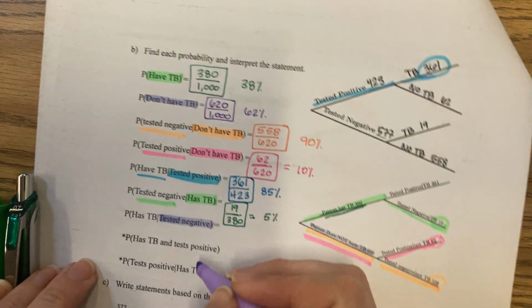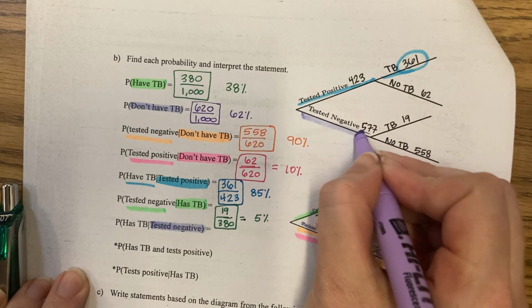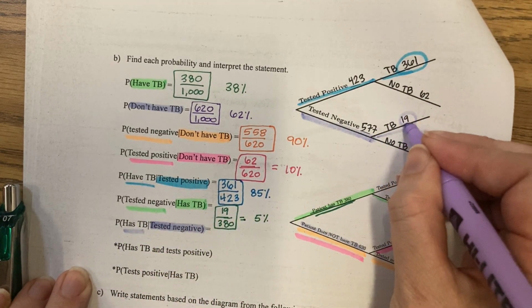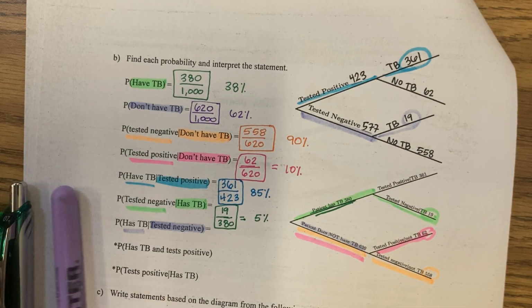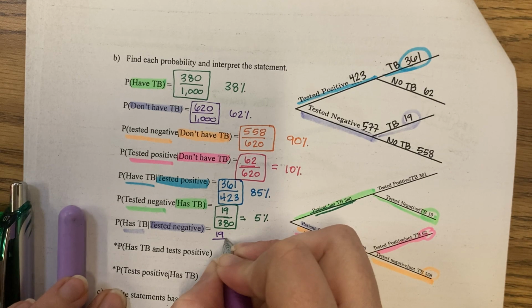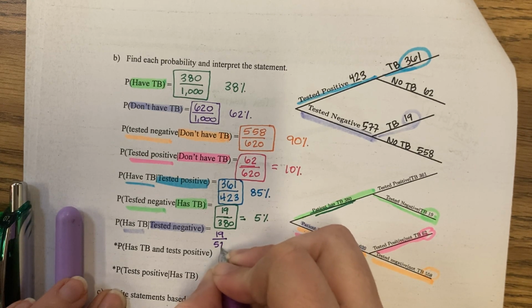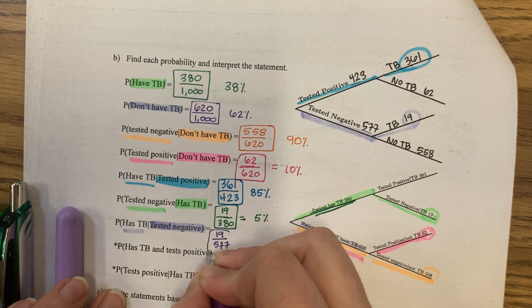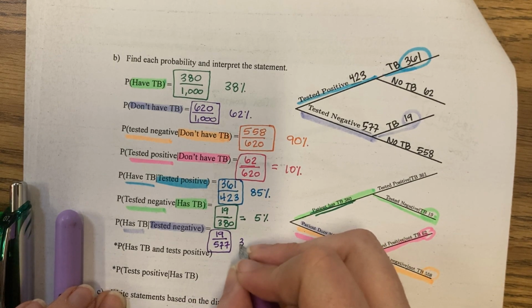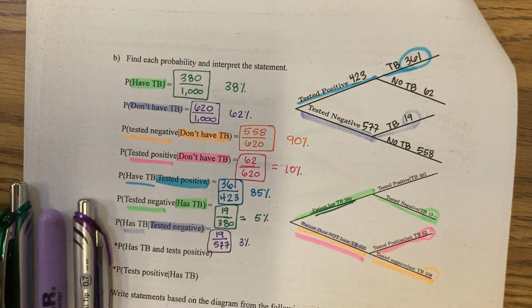Tested negative, I'm going to go up here. Tested negative, has TB. 19 goes on top. 19 out of 577 is 3%.